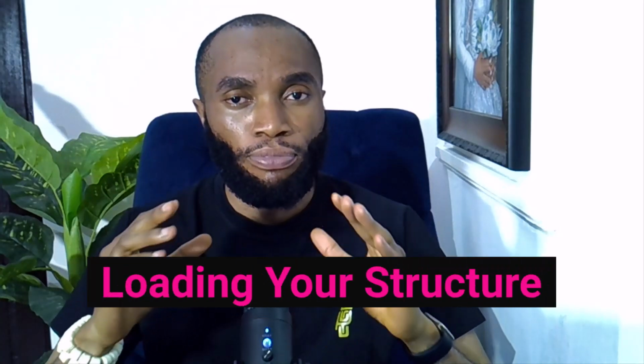Okay, that's fine. Once you are done choosing your member sizes, the next thing you do is to load your structure. Knowing that in step one, understanding your building plan, you already understood the kind of features. Is there a gym in the building? Is there an office in the building? What kind of structure is that? Are they using the building for an office complex, or for a shopping mall, or for a school, or for a classroom block? Different kinds of buildings have different usage.